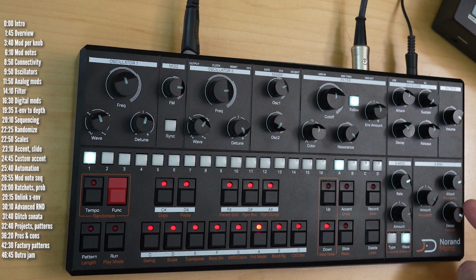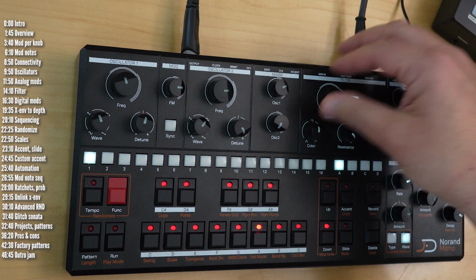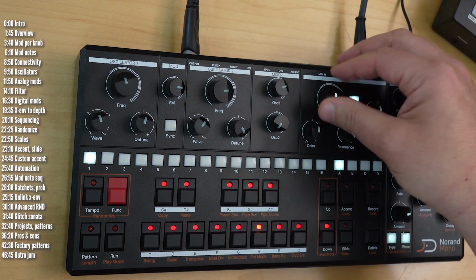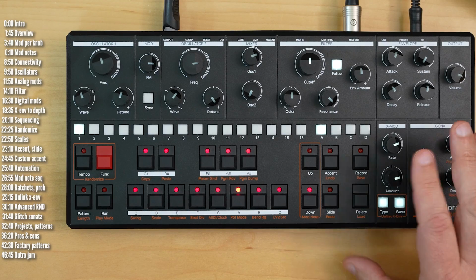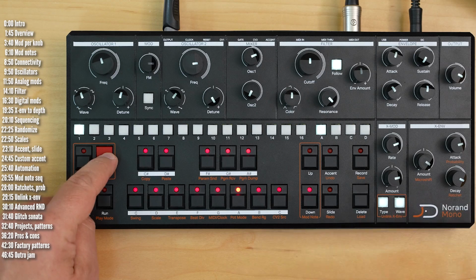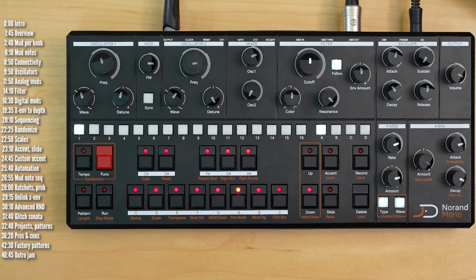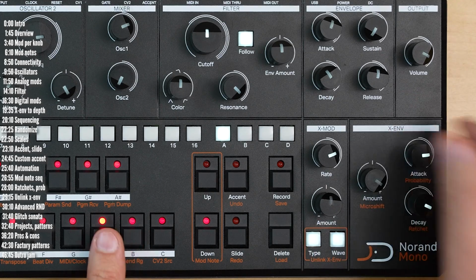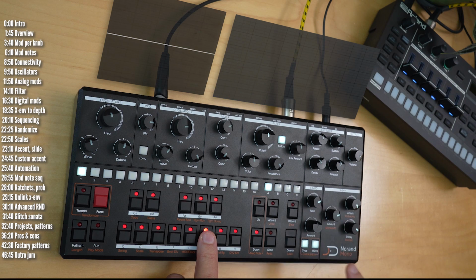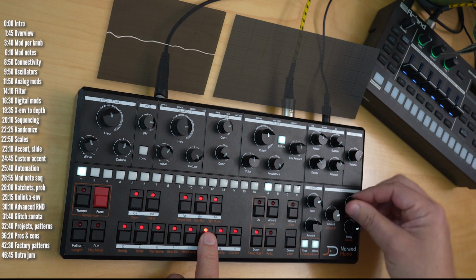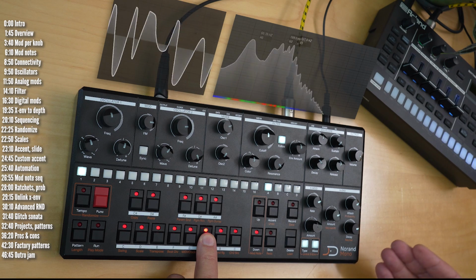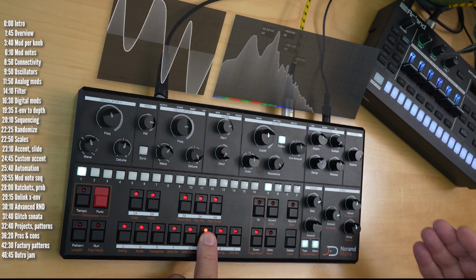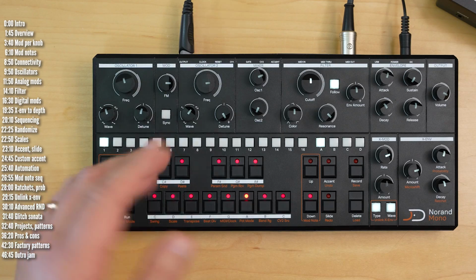One more thing about the X envelope, aside from applying it to a parameter, so I could make the filter open and close as this craziness goes on, I could also apply this to the mod depth by holding function and pressing these two, in which case this starts to blink. So now we are essentially applying an envelope to the mod depth here. So yeah, you can bring the craziness in and then bring it out. Okay, so that's pretty much it for the analog side.